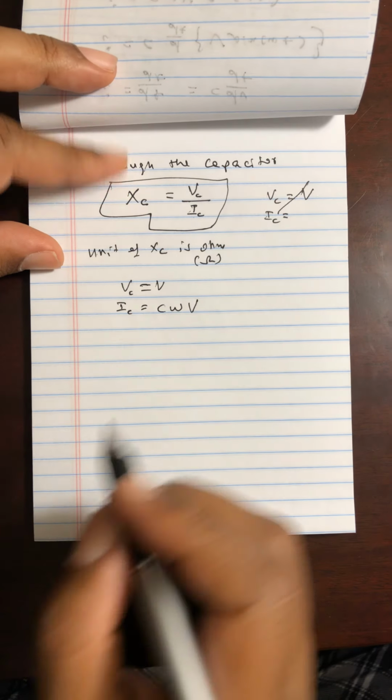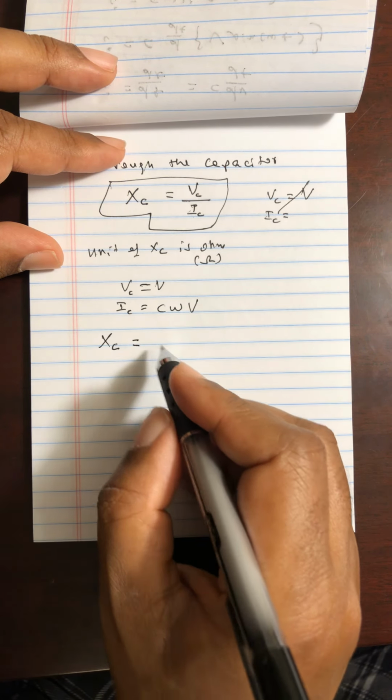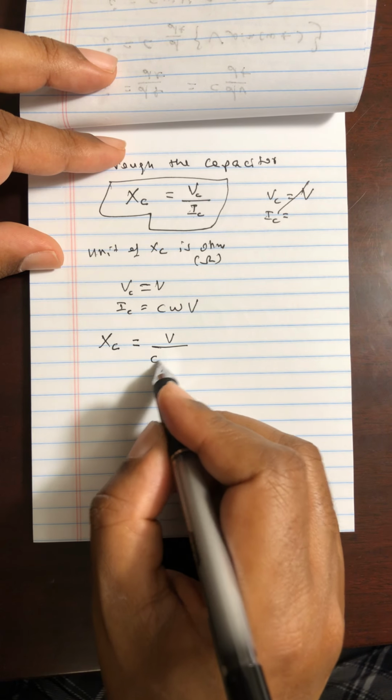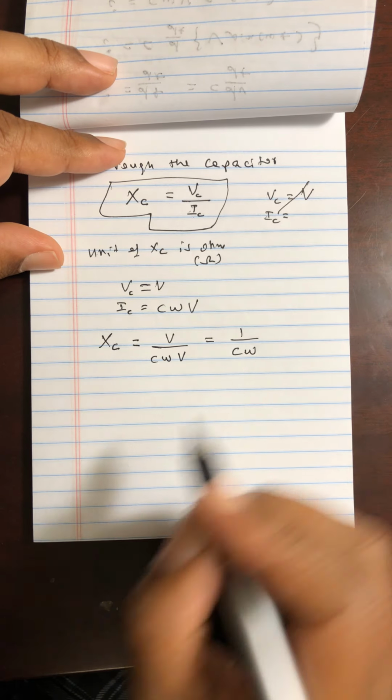So it follows that the capacitive reactance of a capacitor is V divided by C omega V, which is 1 over capacitance times angular frequency.